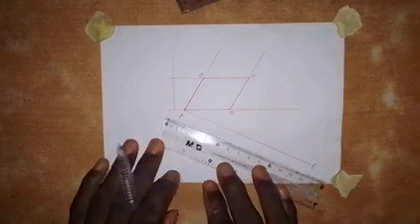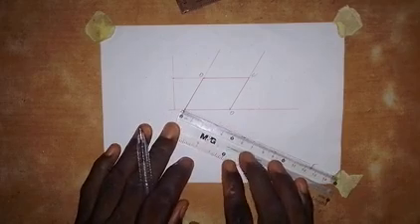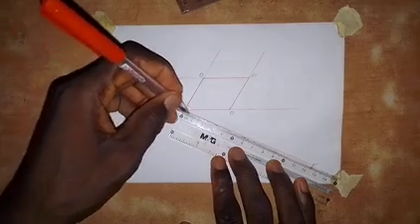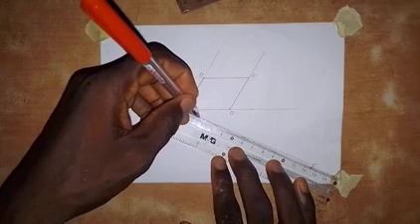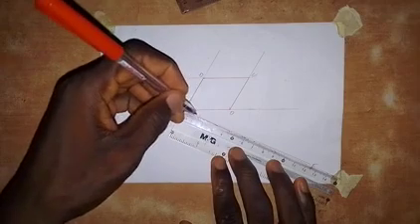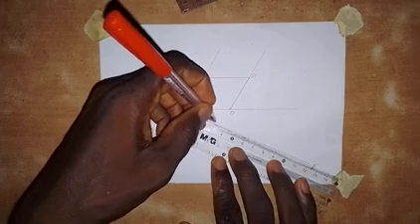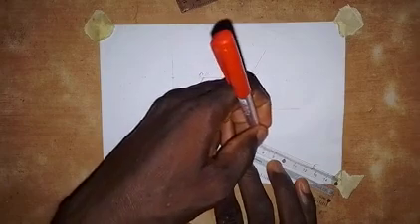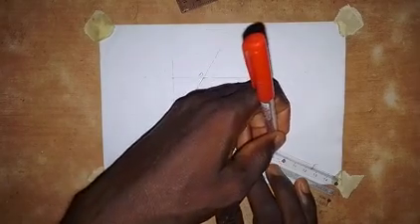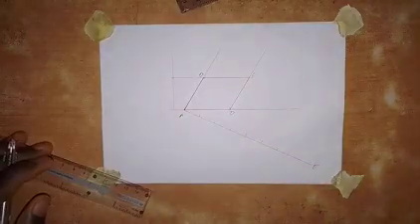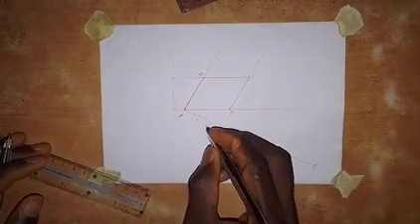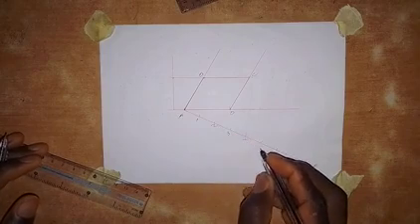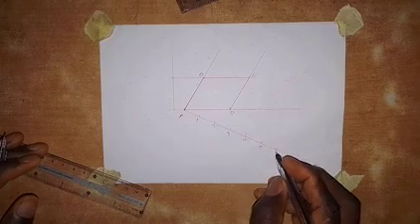We are going to make 6 equal divisions on this line from point A. I'm going to use 15 millimeters each. This is 1, 2, 3, 4, 5, and 6.